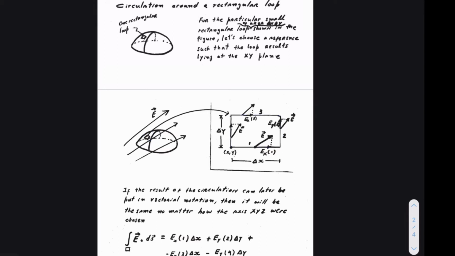Let's say this dimension of the small loop is delta x and this is delta y. The coordinate of this point is x, y, and the vector field E is passing through it like this. Now we can divide the circulation of this vector field E around this small loop into 4 segments: 1, 2, 3, and 4.